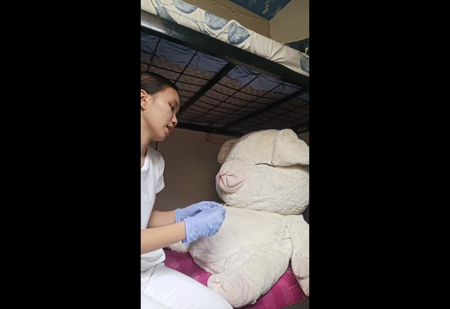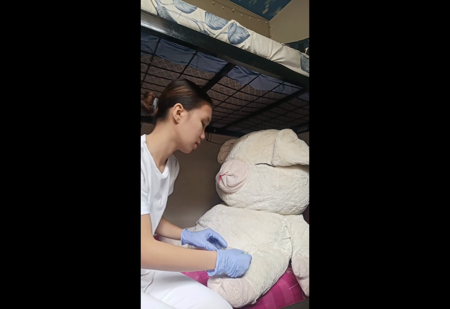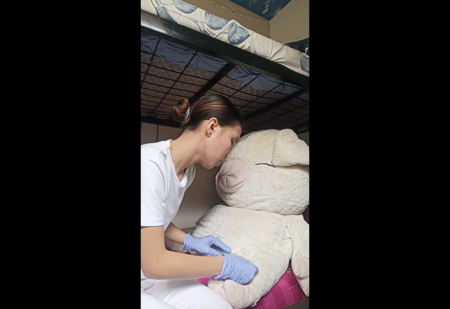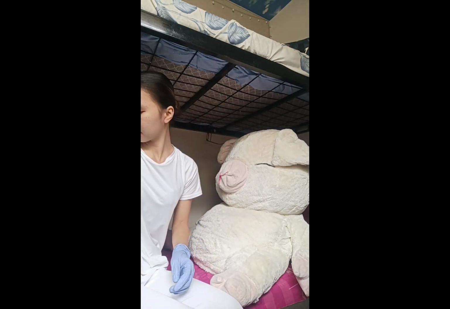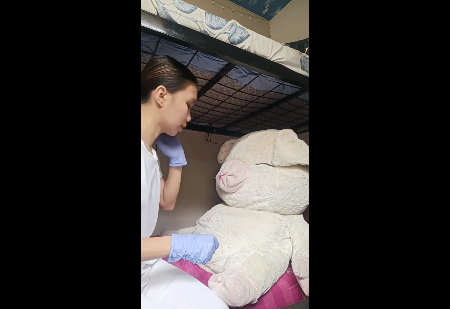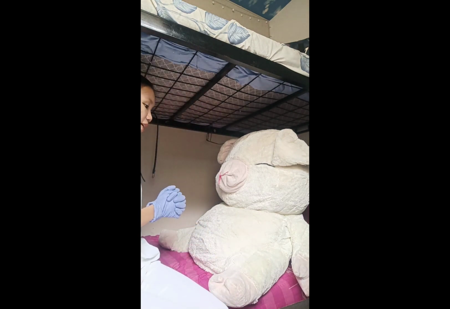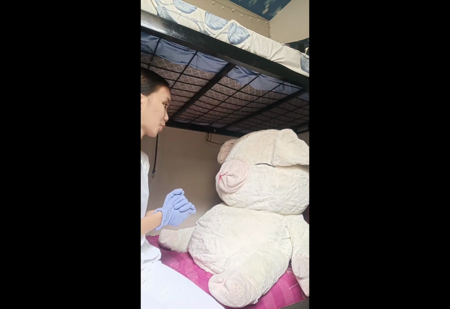Centimeter in length and 0.5 centimeter in width. Now I'm done with assessing your skin. Let's proceed with your hair and nails.